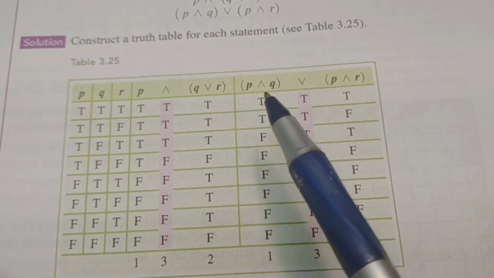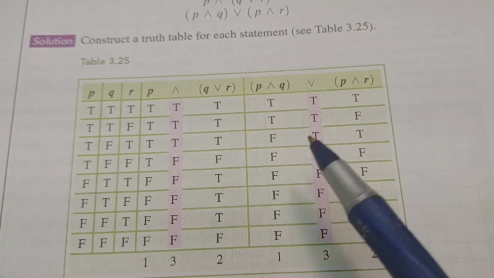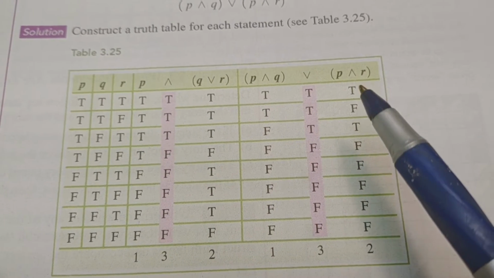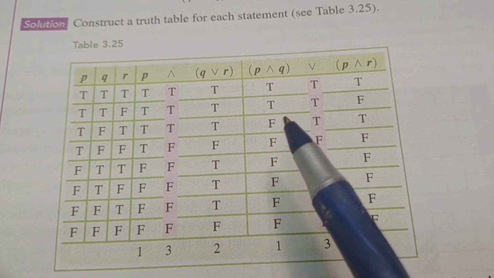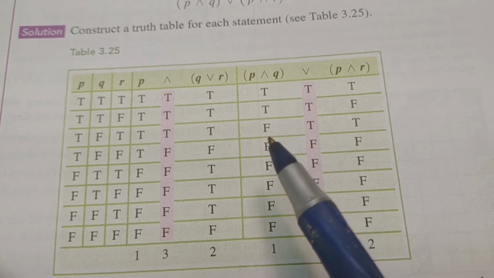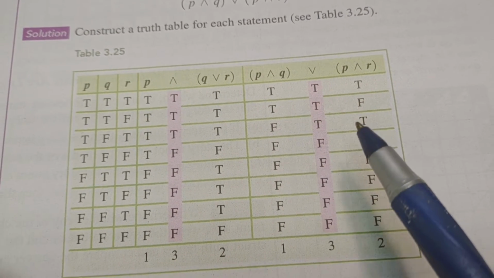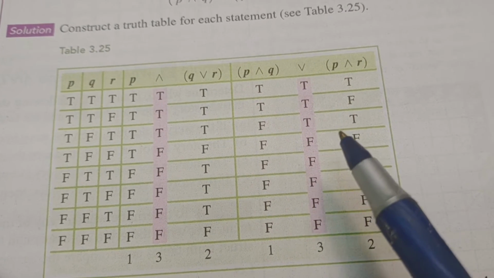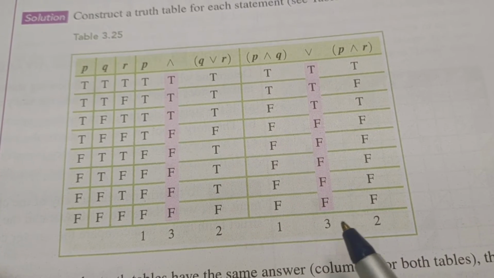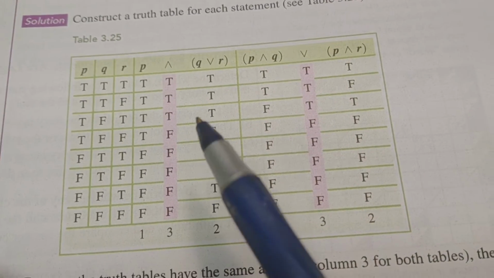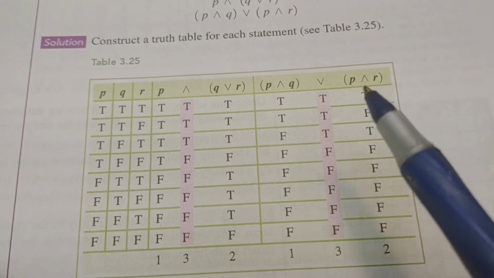Here, P and Q we can get from a truth table that's in the beginning. P and R, we can also get. And then for the two of these we get true, true, true, false, true, true, and false, because it's or. Remember, all that has to be the case when it's or is that one of them has to be true. So these are false. If we look at these truth values in the pink, we'll see that these are the same as these. So these are called equivalent, logically equivalent.